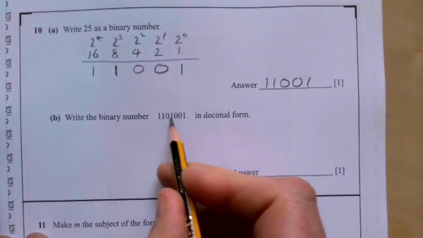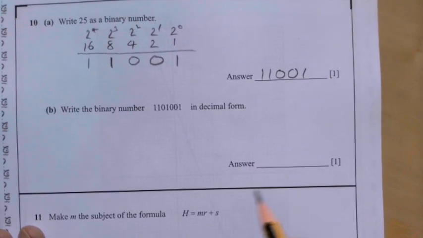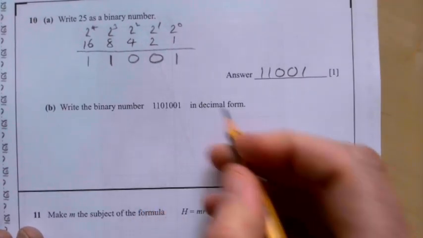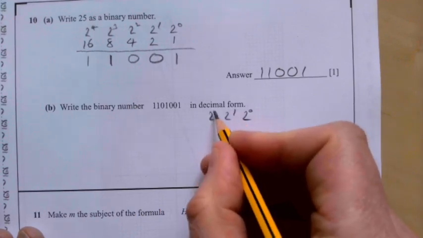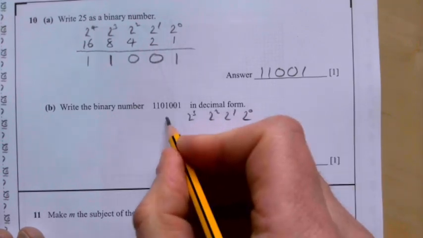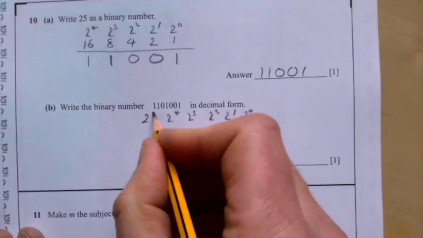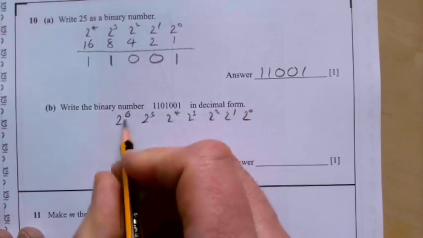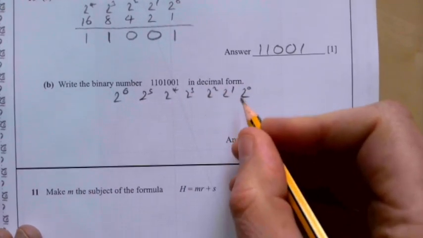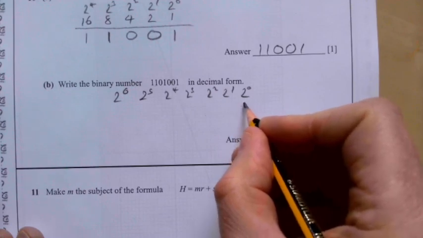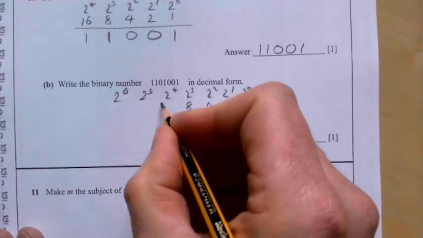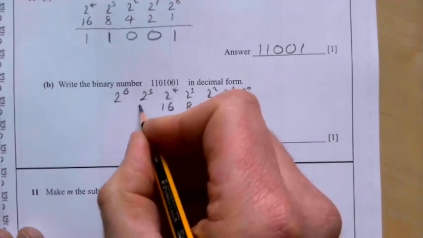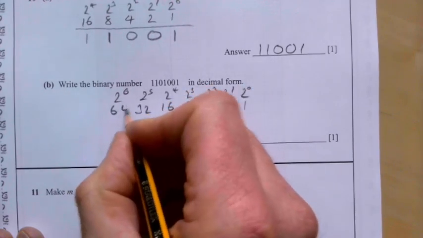Write the binary number, this here, then in decimal form. So we have 1, 2, 3, 4, 5, 6, 7. So again, 2 to the power 0, 2 to the power 1, 2 to the power 2, 2 to the power 3, 2 to the power 4, 2 to the power 5, 2 to the power 6. That's 1, that's 2, that's 4, that's 8, that's 16, that's 32, and that's 64.